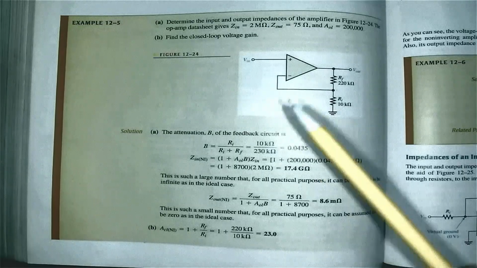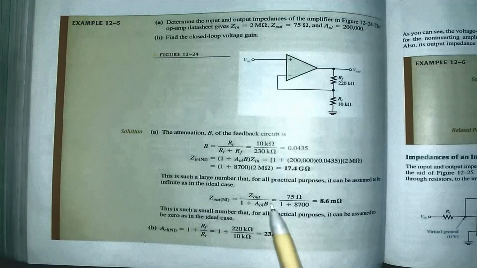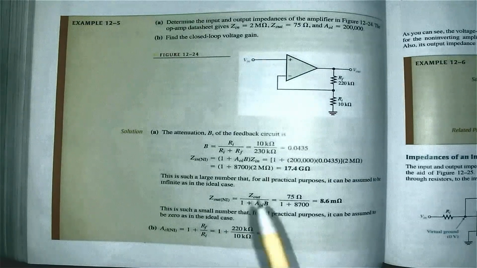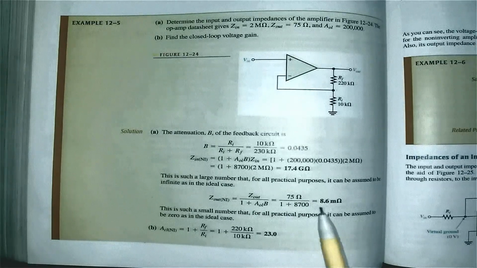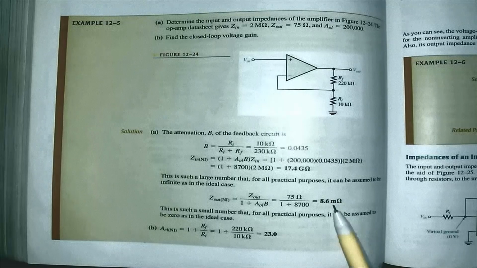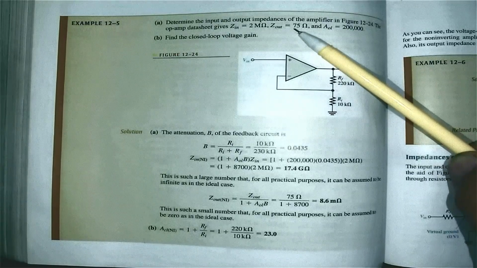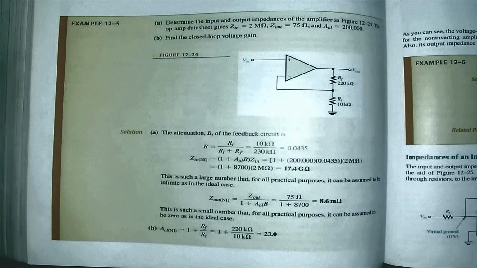The output impedance was given as 75 ohms. Now that is also going to decrease by this factor, 1 plus open loop gain times my attenuation. That means 75 ohms divided by that will give me 8.6 milliohms. Now you can see the output impedance was 75 ohms. It decreased to 8.6 milliohms.